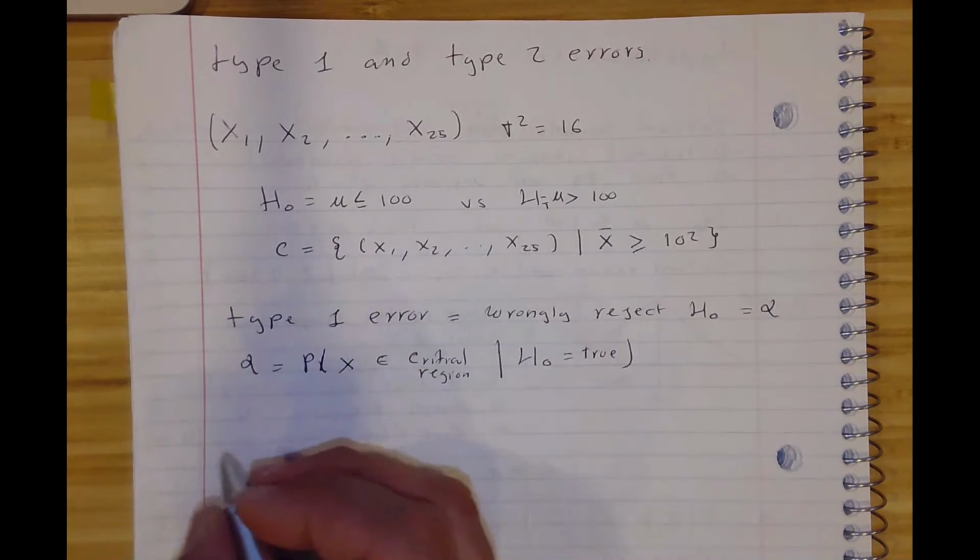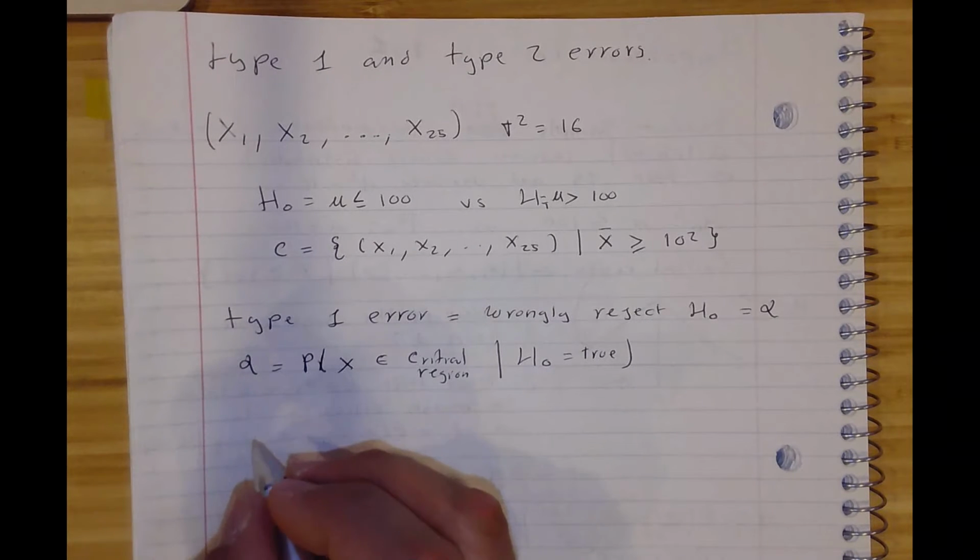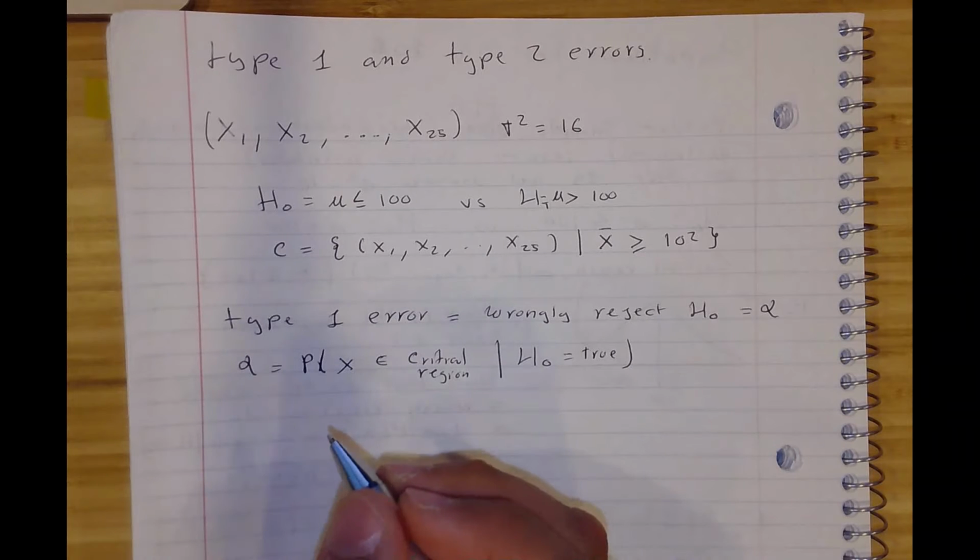For this example, we are going to assume that the random sample is coming from a normally distributed population.